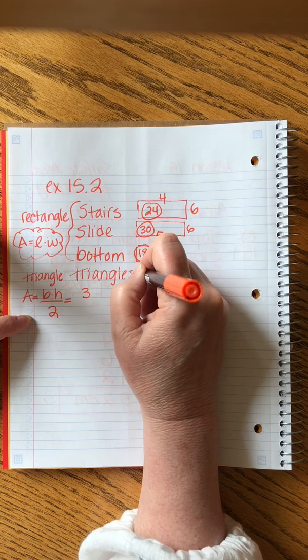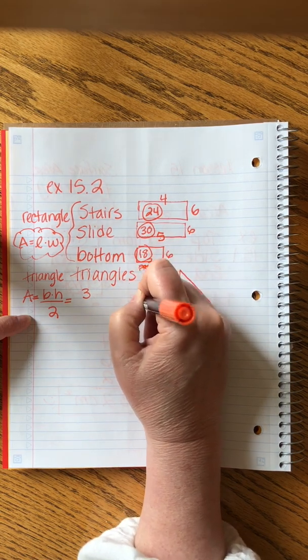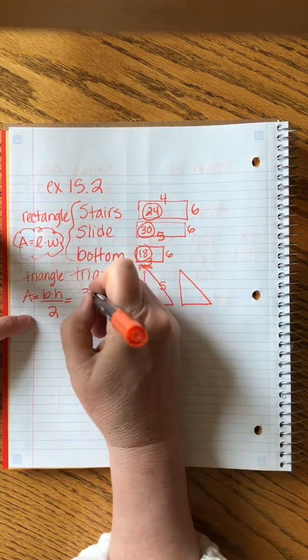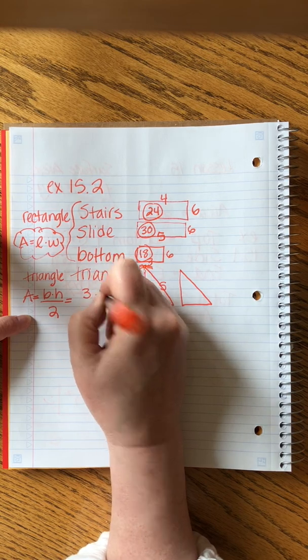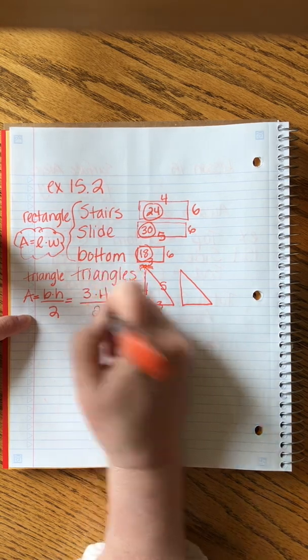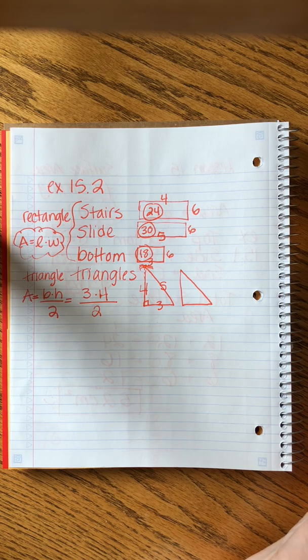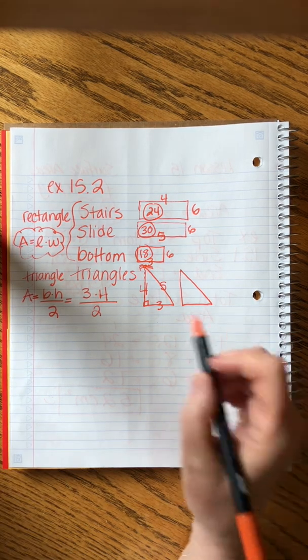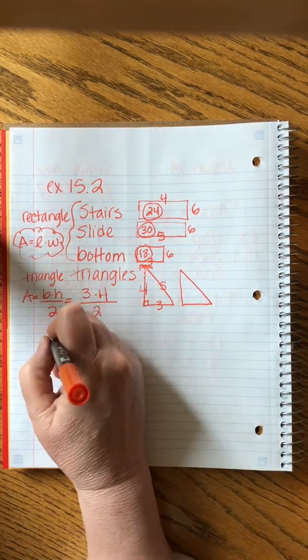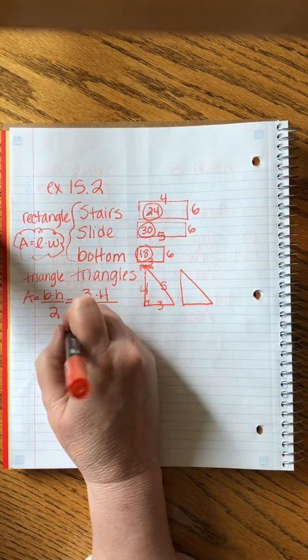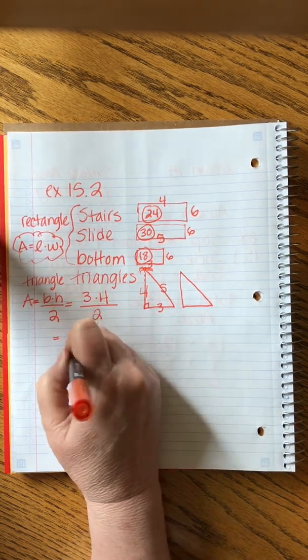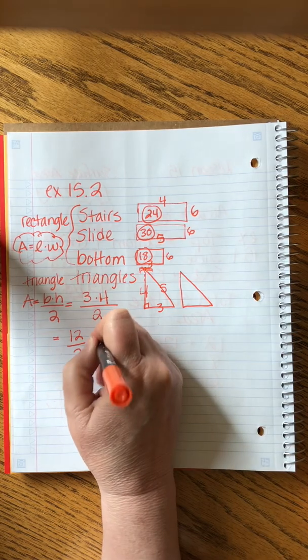the first line of her web down. Oh, it goes right straight down here, doesn't it? So the height is 4. Then we divide it by 2. Beautiful. We can reduce before we multiply. Well, let's just go ahead and multiply. Okay, 3 times 4 is 12, divided by 2, and that equals 6.